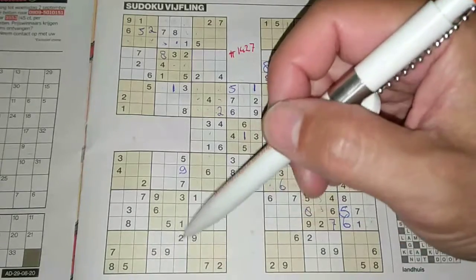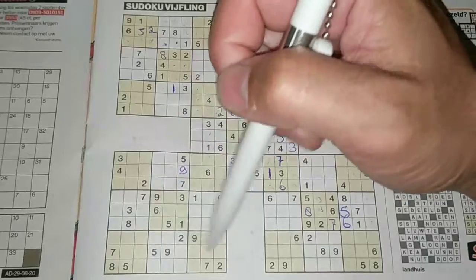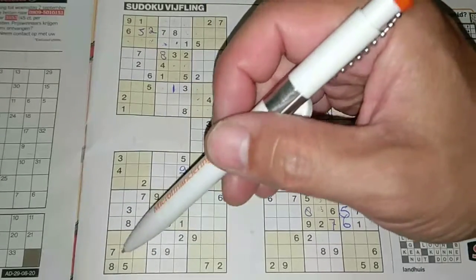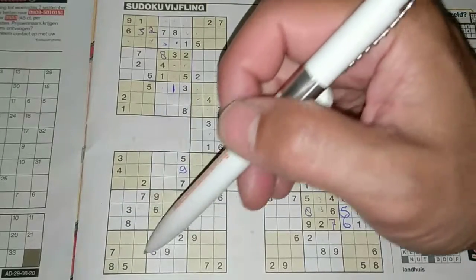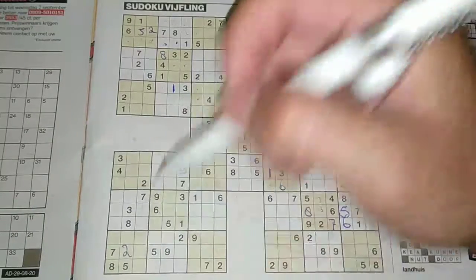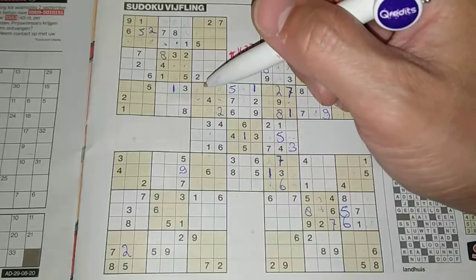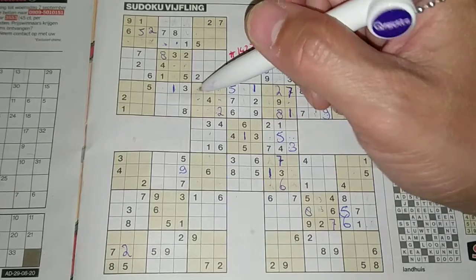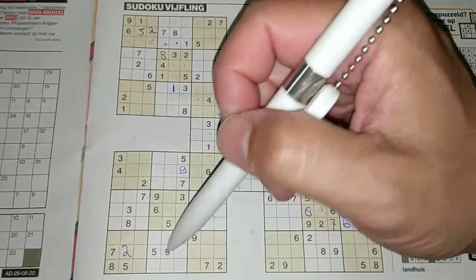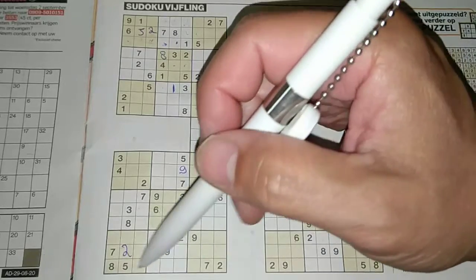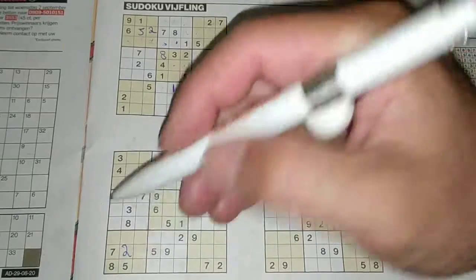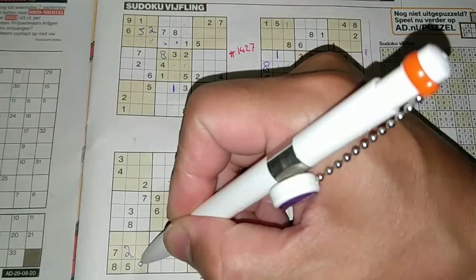2 in this row, 2 in that row, so in the row between, the only 2 places for the 2 are here or there. We see here 2, no 2 there, 2 should be there. 9 in this row, 9 in the row below. So in the last row, the only place for the 9 should be there.